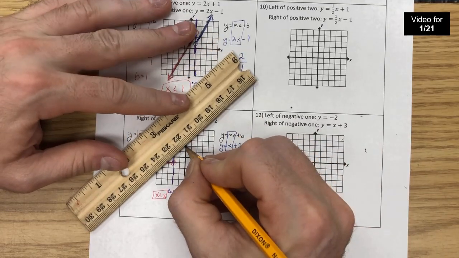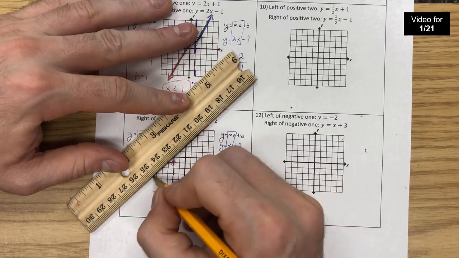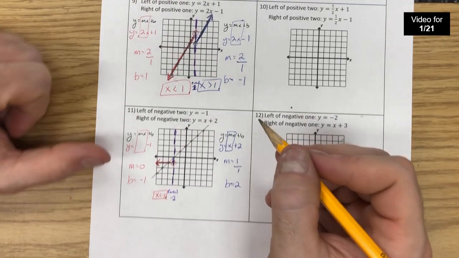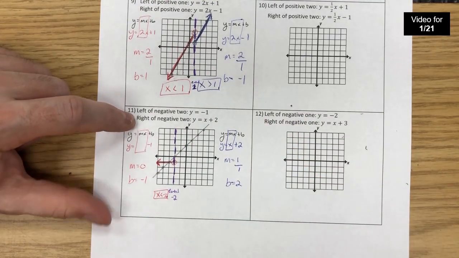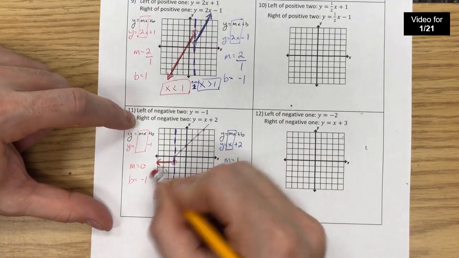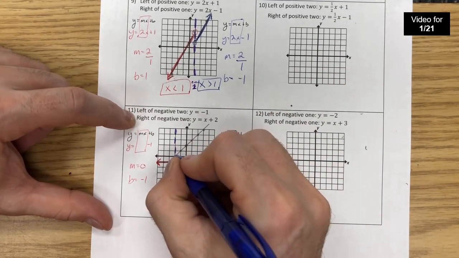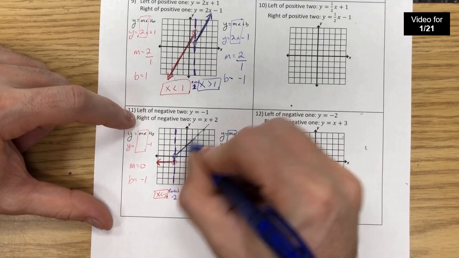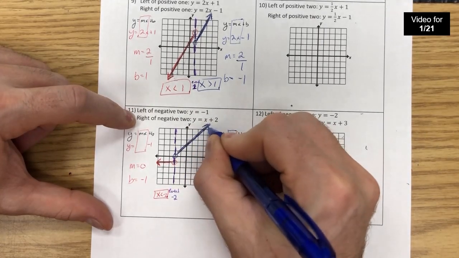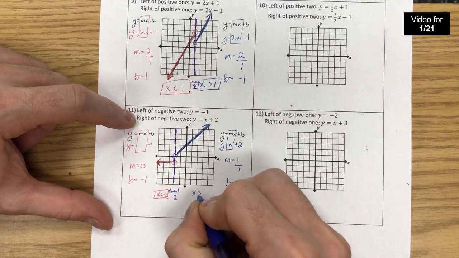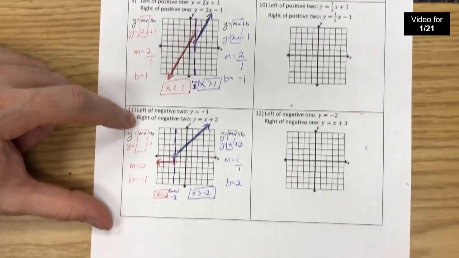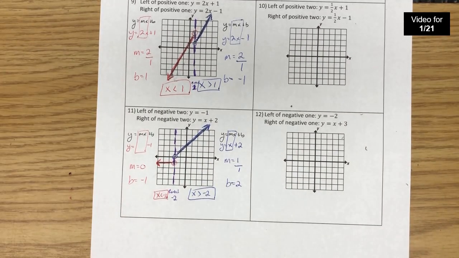I'm going to connect all these points right here, but only use the points on the right. I'm going to erase everything that's right there, which means draw my hook, and everything that's on the right, any value that is to the right of -2 or greater than -2. And there we go.